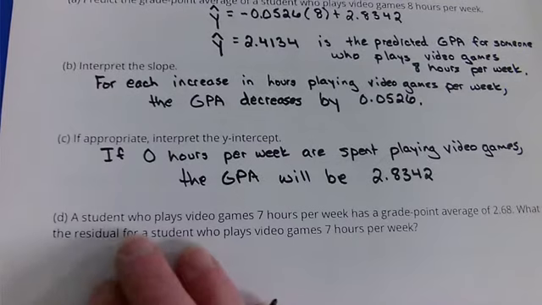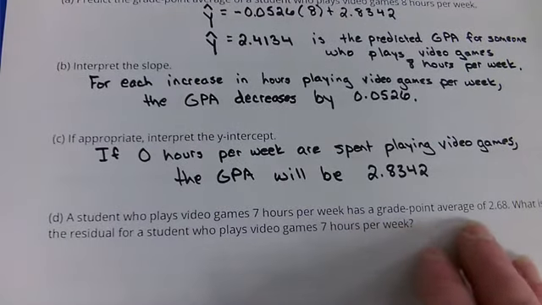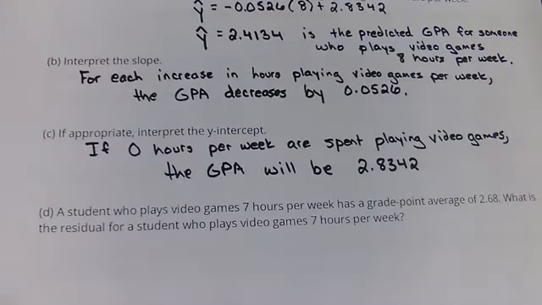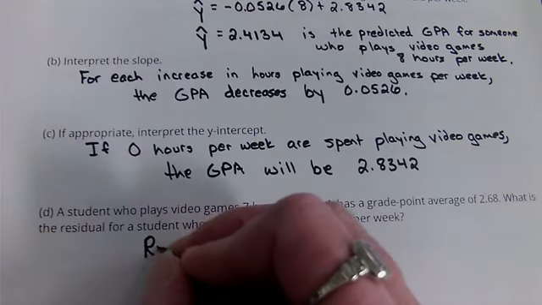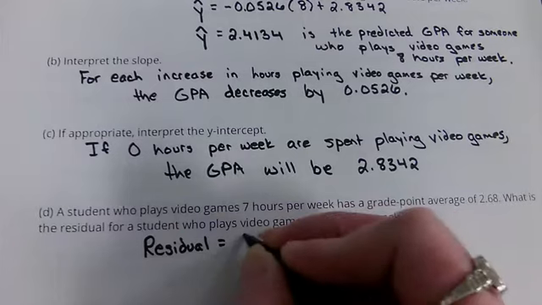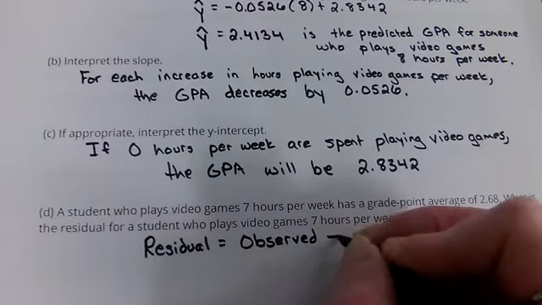Now let's say a student who plays video games 7 hours per week has a GPA of 2.68. What is the residual for a student who plays video games 7 hours per week? So to find the residual, it is found by taking the observed minus the predicted.